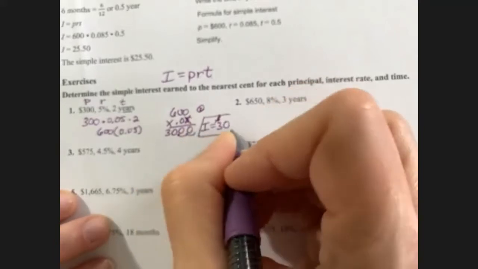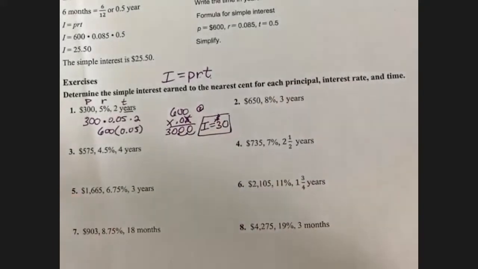So that means that I'm going to earn $30 on an account. If I put $300 into an account that earns 5% interest over a 2-year span of time, I'll only make $30. But it's something. And your checking accounts and most banks don't make that much. So at least it's making something.